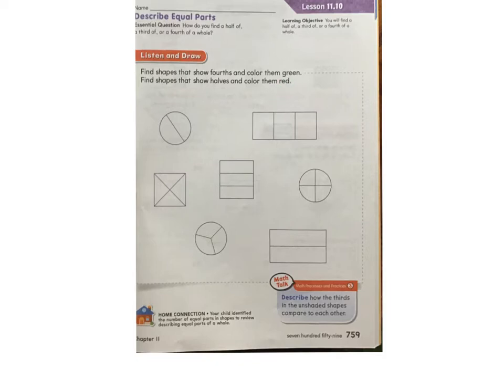All right, I've got my trusty green highlighter out. It looks like this square has been divided into four equal pieces. And this circle over here has been divided into fourths. Now the second part is to find the shapes that show halves and color them in red.